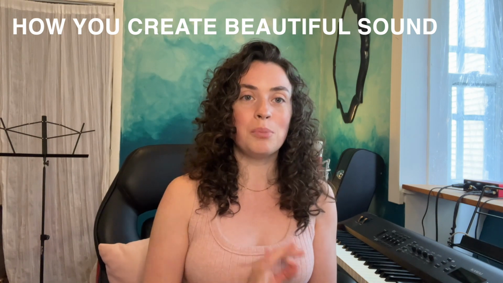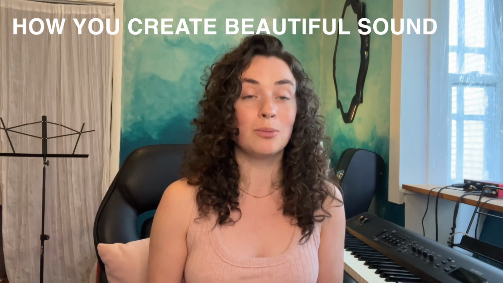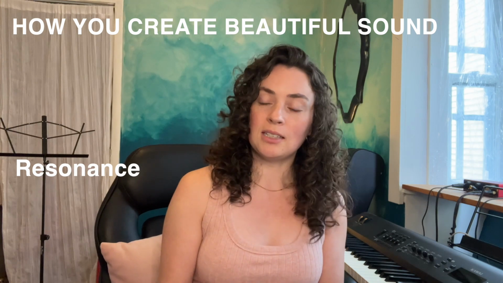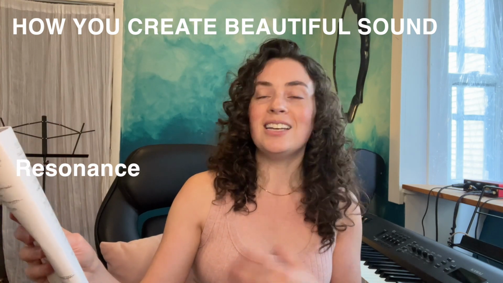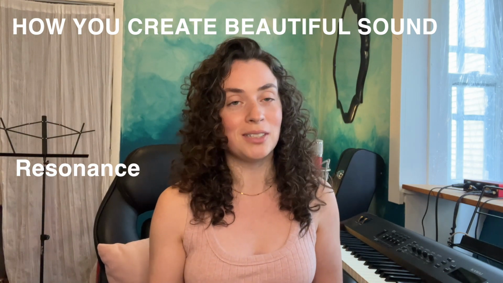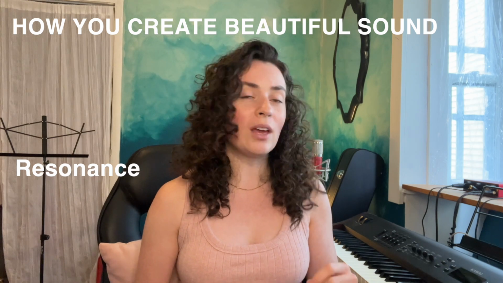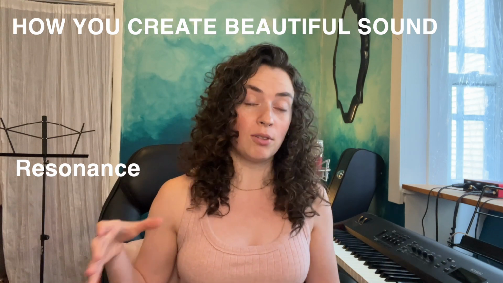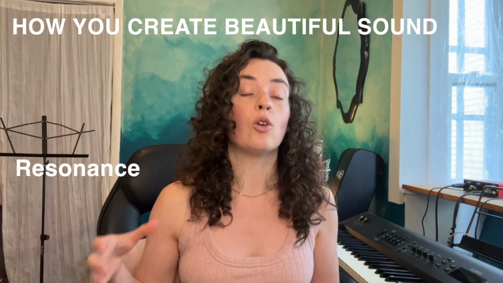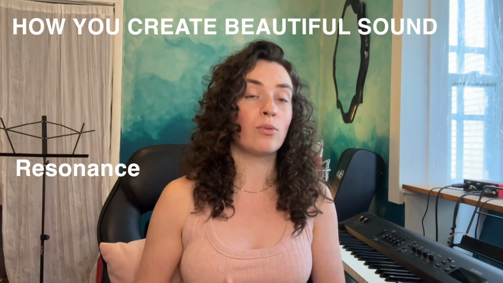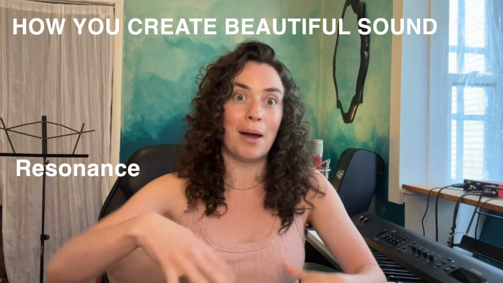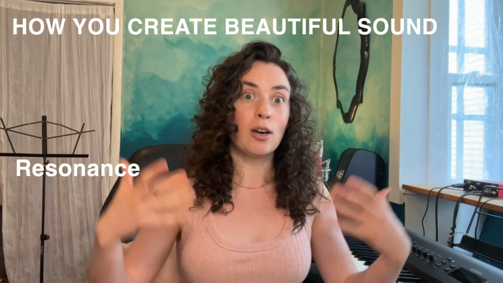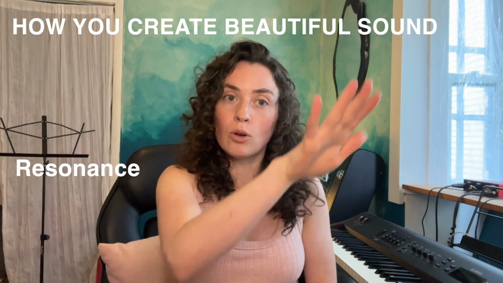So how you create beautiful sound, first and foremost, starts with resonance. Now, what is resonance? I have it right here. Resonance is the reinforcement and prolongation of sound. So think of a guitar. You have the body of the guitar. That is where the sound resonates or is reinforced and prolonged. The sound waves kind of bounce around in there and they get bigger and magnify and they come out the sound hole of the guitar.